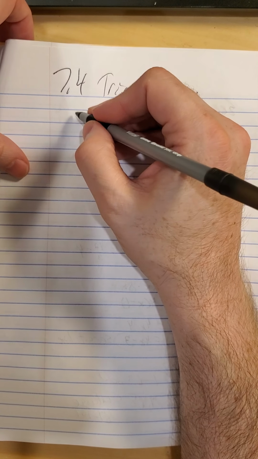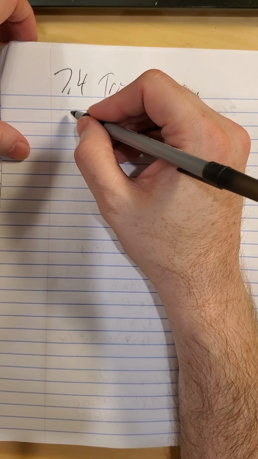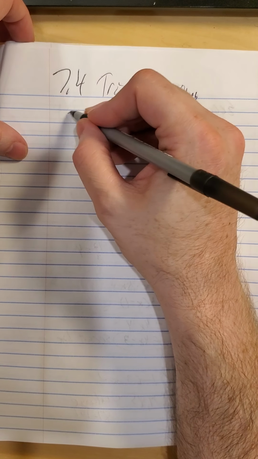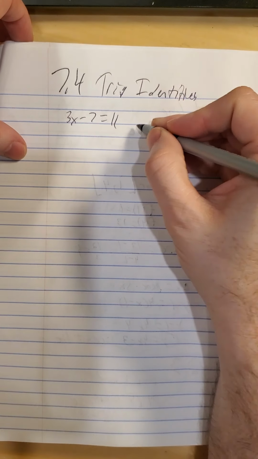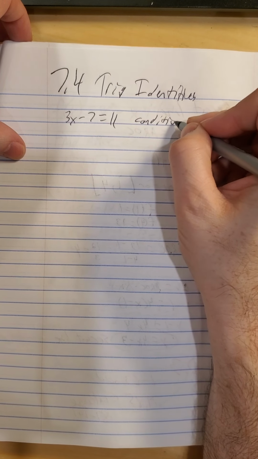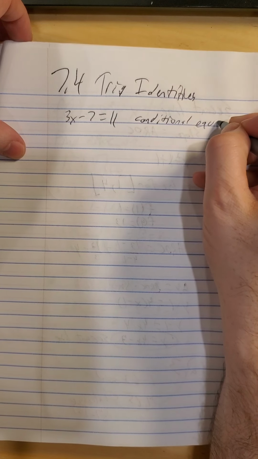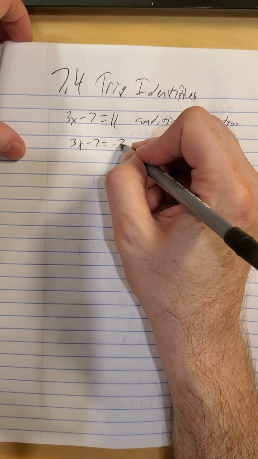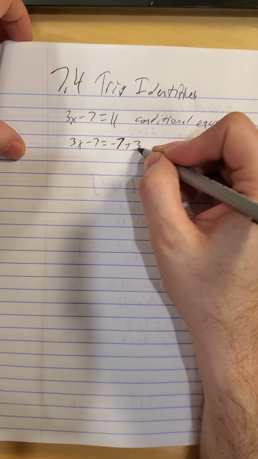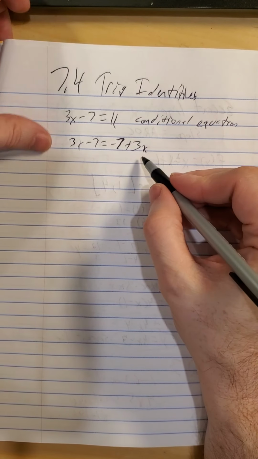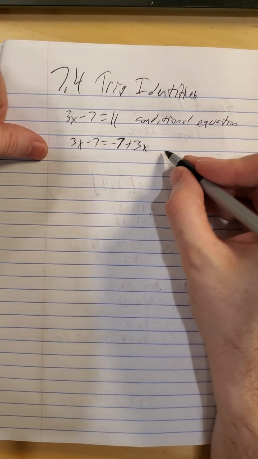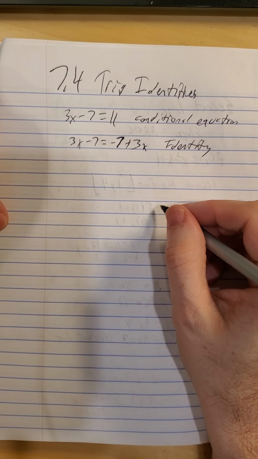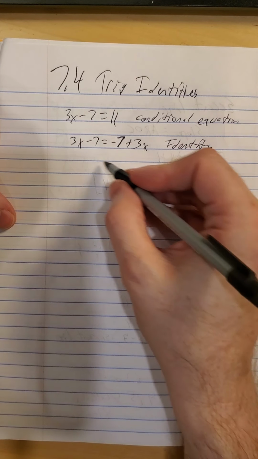So remember, an identity is an equation that's true for everything in the domain. For example, 3x minus 7 equals 11 is a conditional equation. But 3x minus 7 equals negative 7 plus 3x, that's true for all of the x in this domain. This is an identity. And we've seen some identities so far.